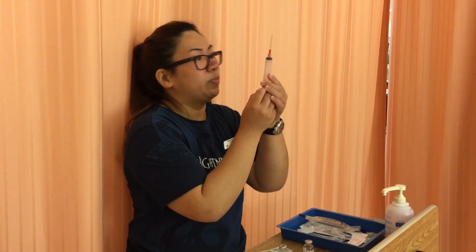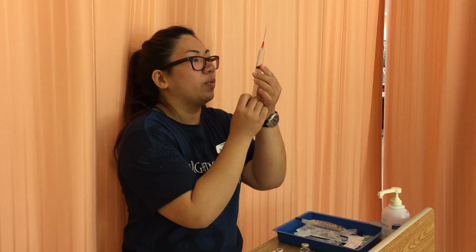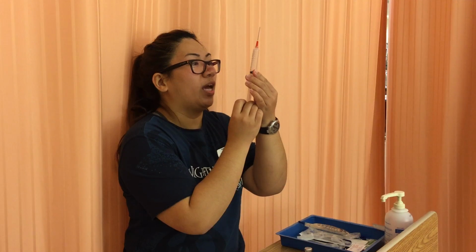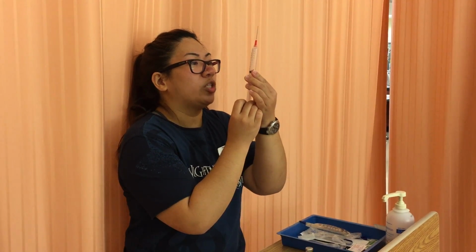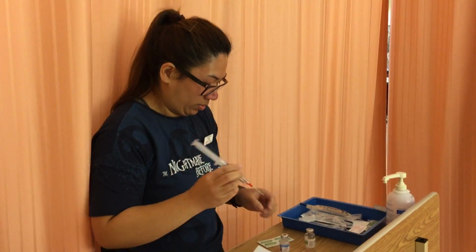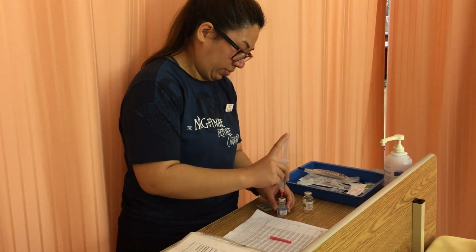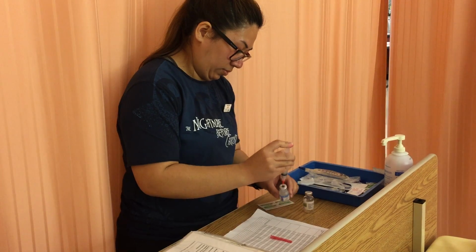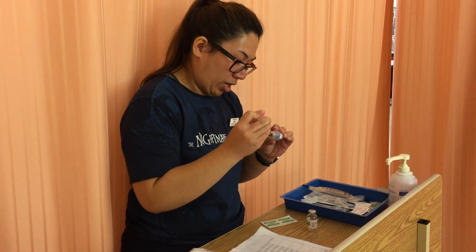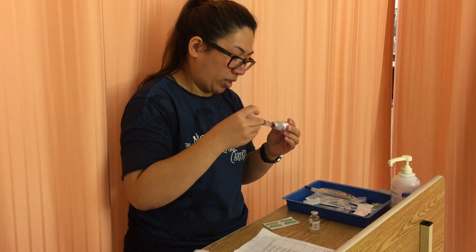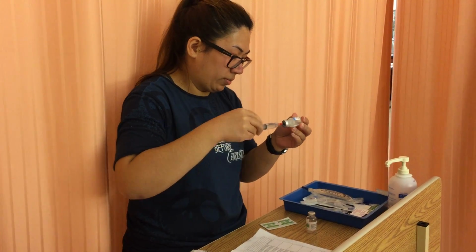Now, because we're needing 10 ml of sterile water, we have to draw up about 10 ml of air to give a little bit of pressure. And let the plunger go up on its own so it won't be that hard to get our sterile water.